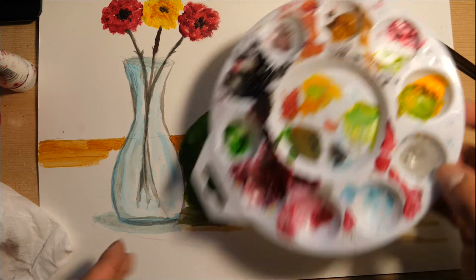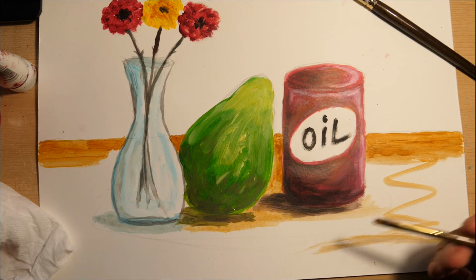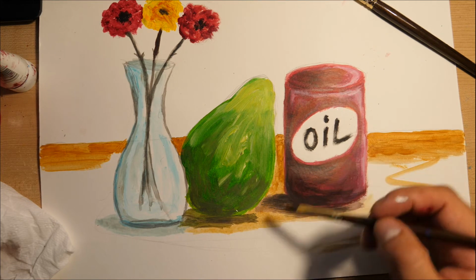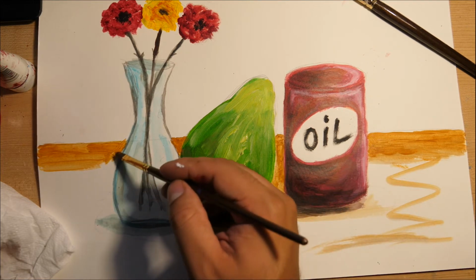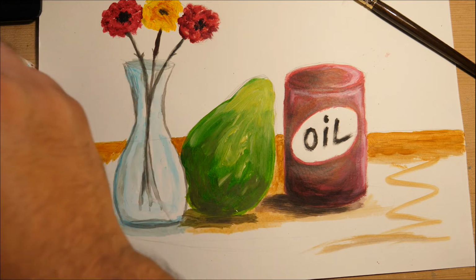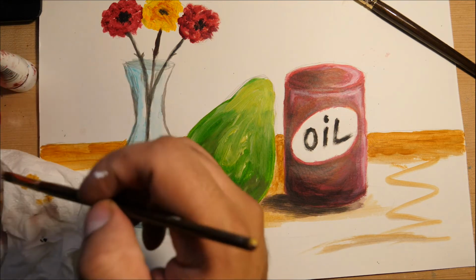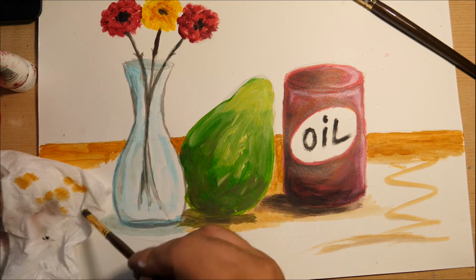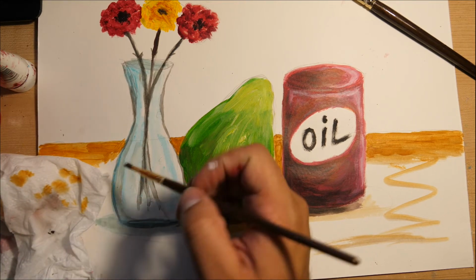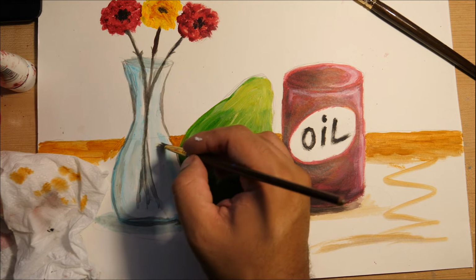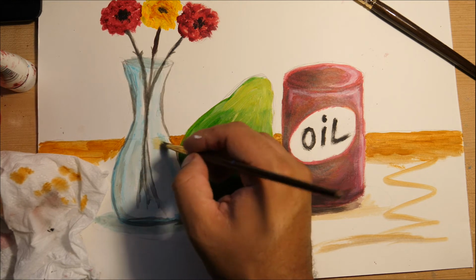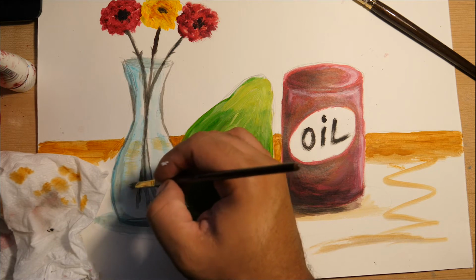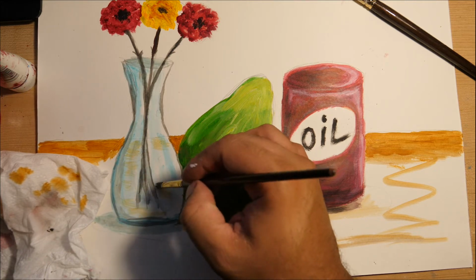Alright, so far I have this. It's looking pretty good, okay? You can, if you want to, with almost like a dry brush, get rid of all that brown there, and then you can even put a little bit of that brown, very lightly, into the middle of the vase.